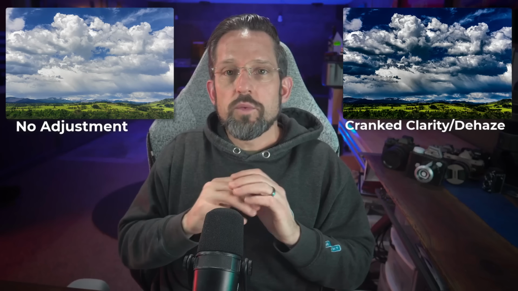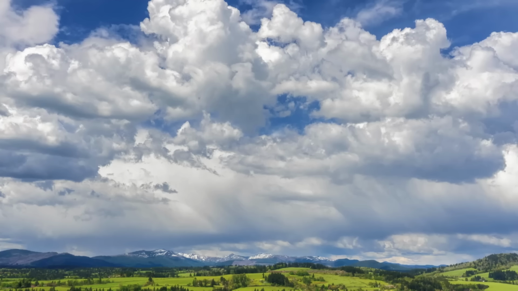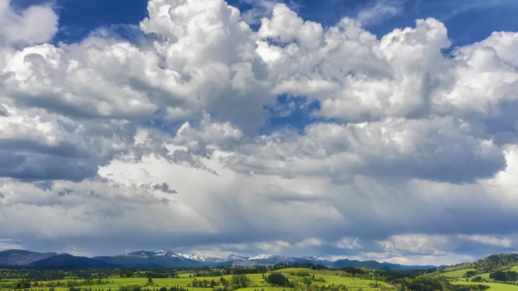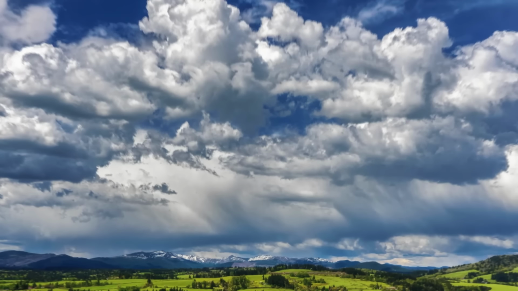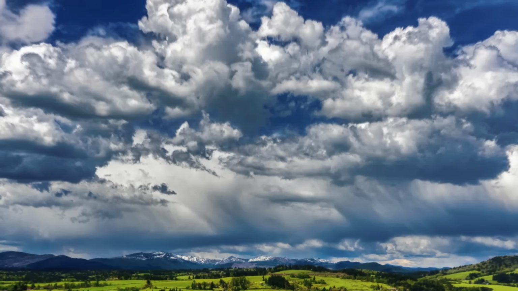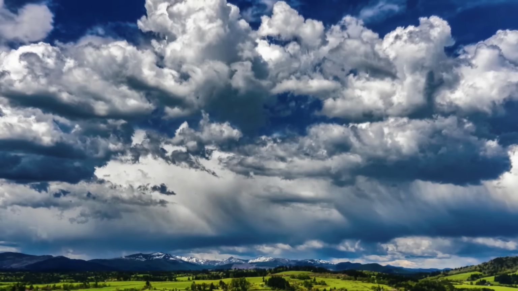But when dehaze is pushed really hard, it strips away all that atmospheric look. The clouds in the far distance end up with nearly the exact same contrast and edge definition as the foreground. And visually, everything kind of collapses on the viewer, and it all feels like it's on the same plane, when we know that those clouds are much further away than the foreground.